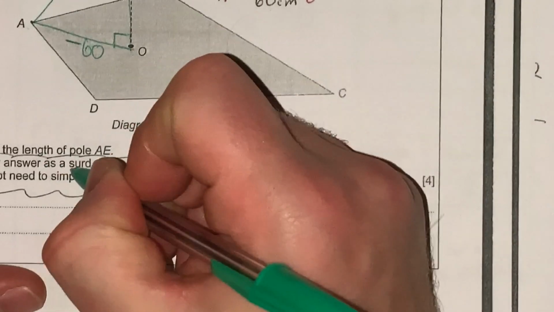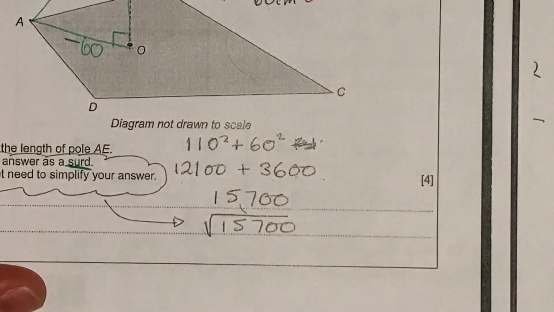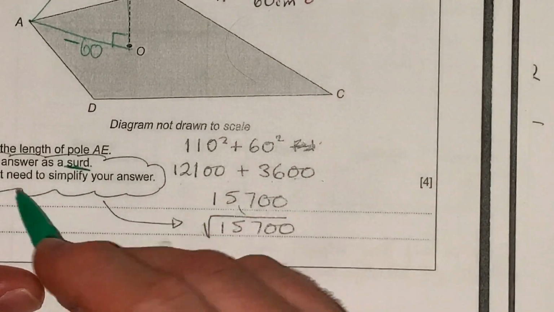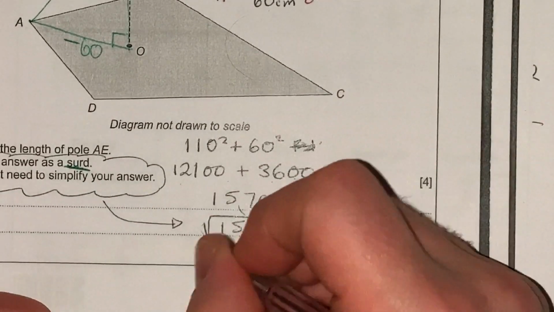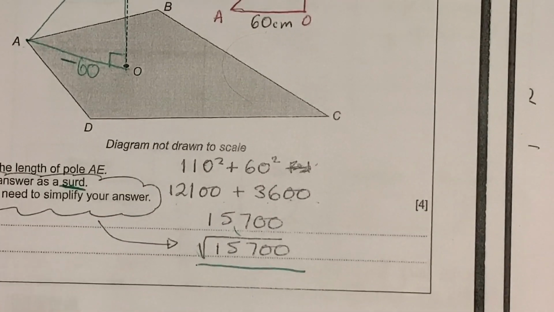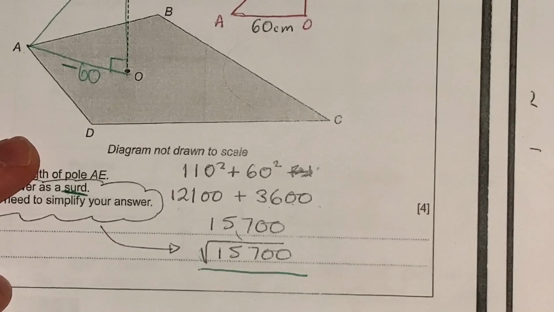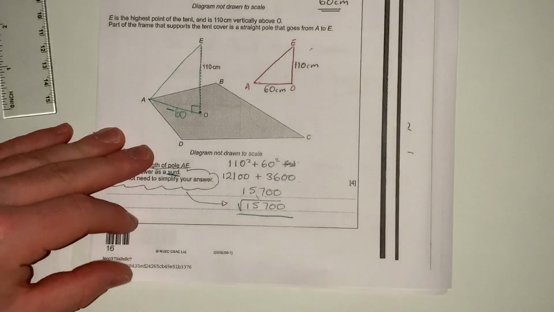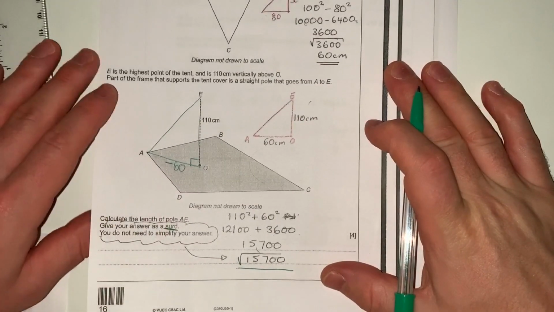But why is it given in this form? Why have you left it as it is? Because it says give your answer in surd form. You do not need to simplify your answer. Obviously, if you had to simplify it, we would, but because we don't, we can leave it as 15,700 with the square root over the top of it. Okay, so not a bad one for 4 marks, but a little bit harsh because obviously it's on a non-calculator paper.